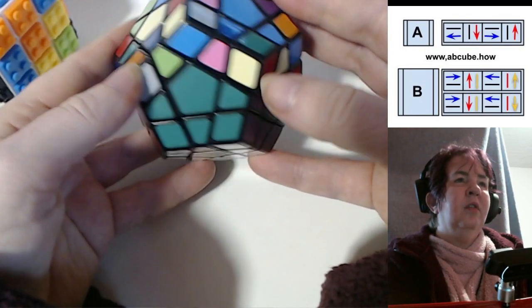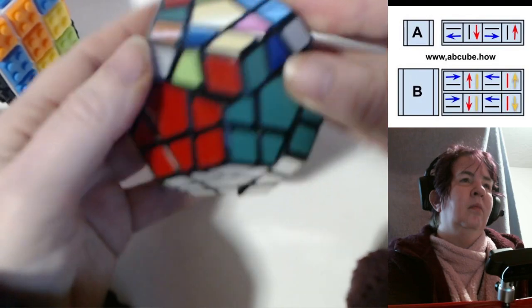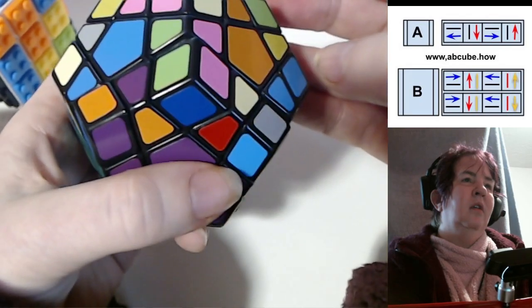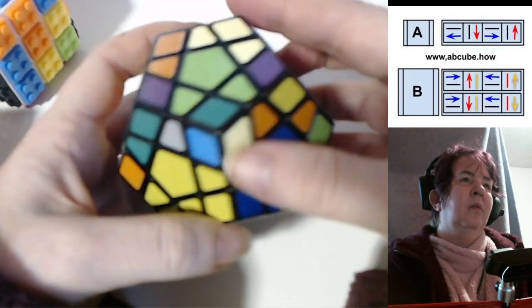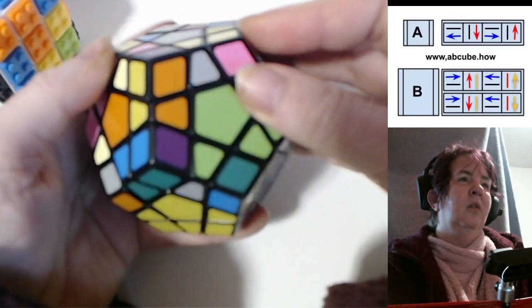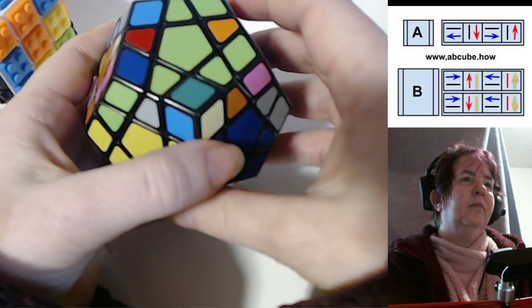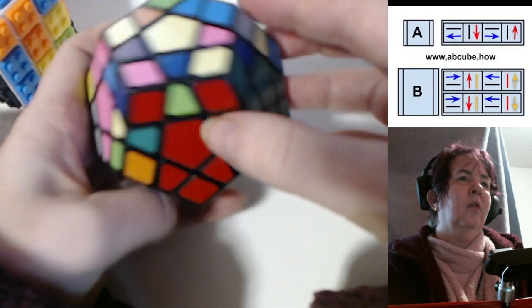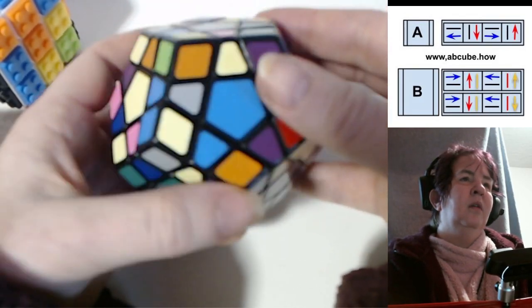And then I do these corners. Purple and yellow, purple and yellow. Match the orange and fall down. Blue, yellow, green, blue, yellow, green. This one.